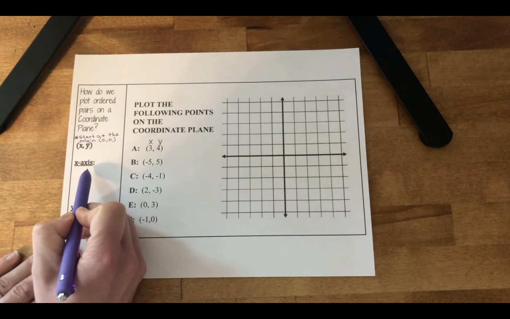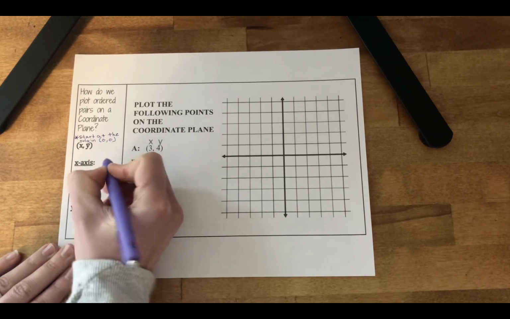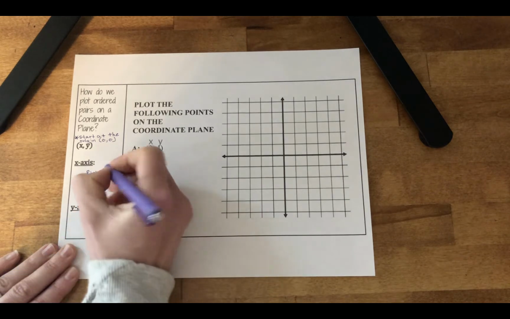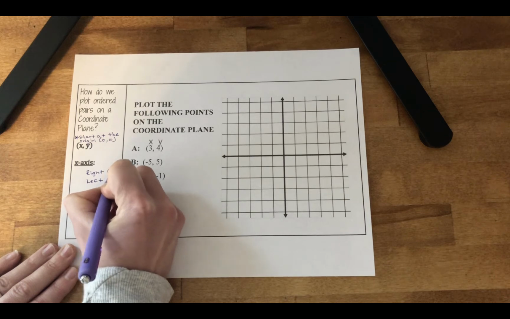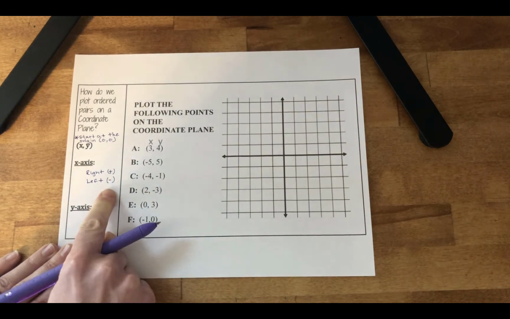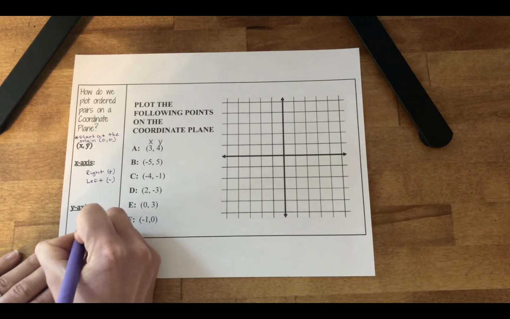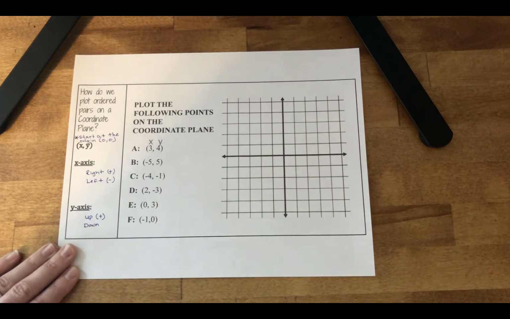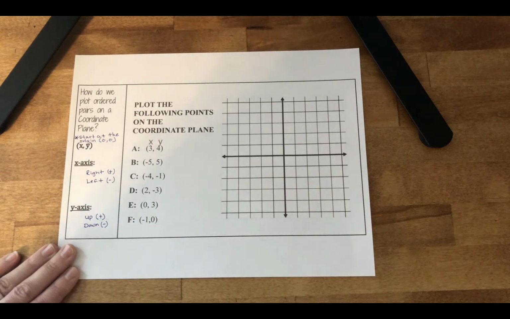Our x-axis, that's where we move right or left. And right is when our x value is positive. Moving left is telling us the x value is negative. When it comes to our y-axis, we're either moving up or down. When we move up, that's saying that the y value is positive. When we move down, that's saying that the y value is negative.